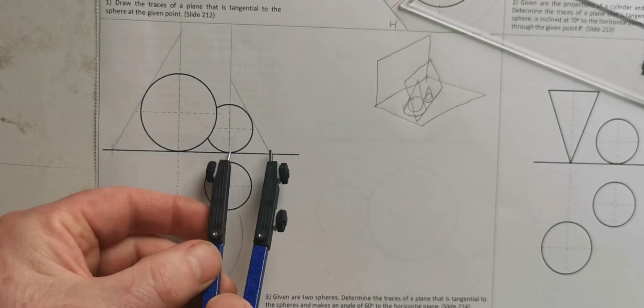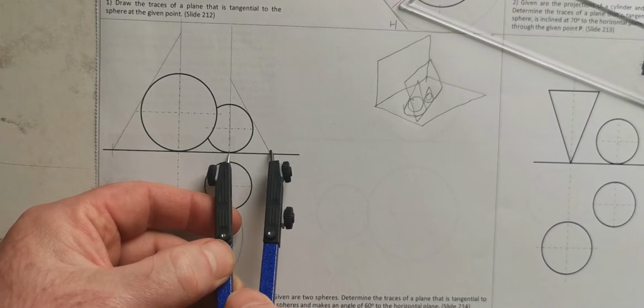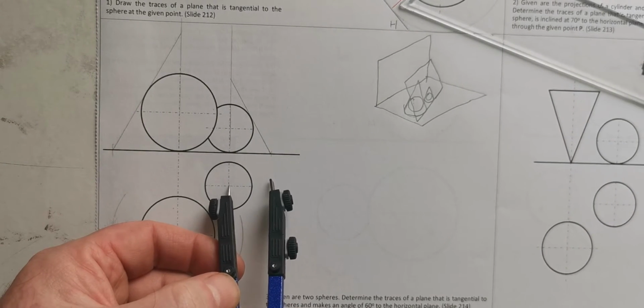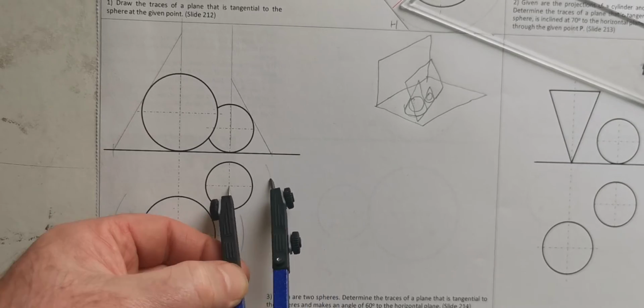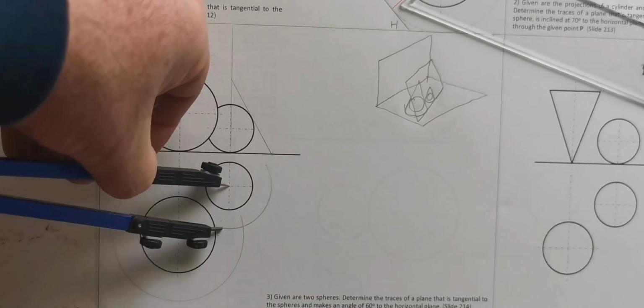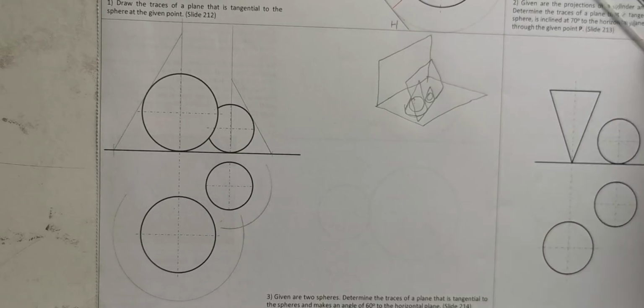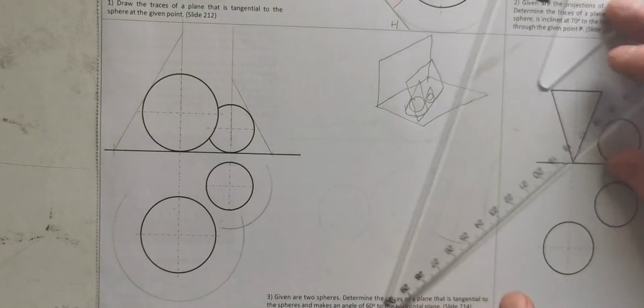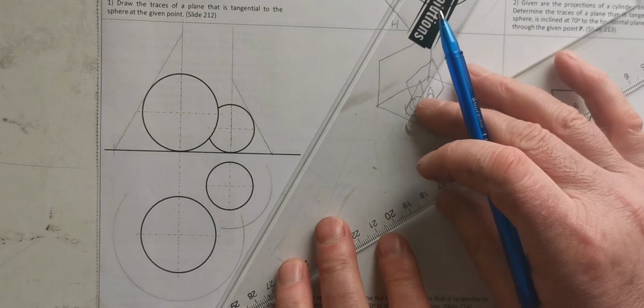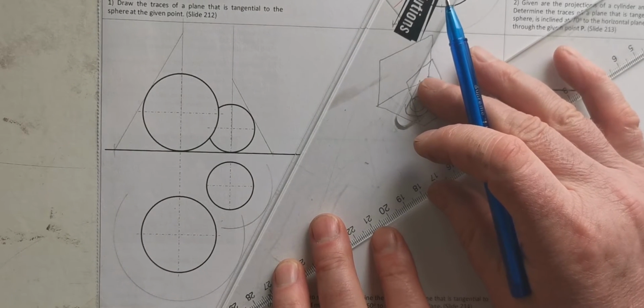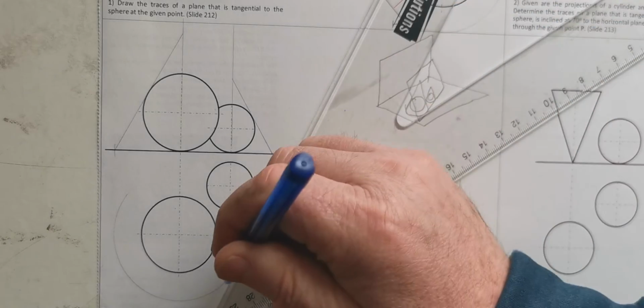And here's the radius of the cone on the ground for the smaller sphere. Like that, and there's no benefit to drawing all of them. And then your horizontal trace is a tangent to both of these cone bases. So you just line it up.